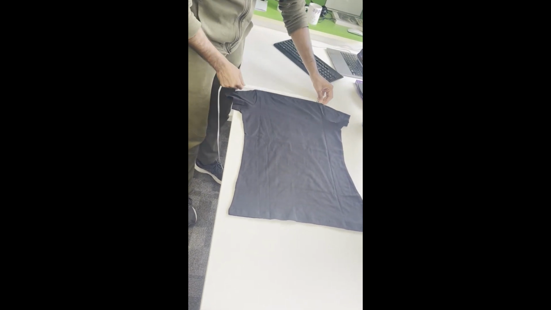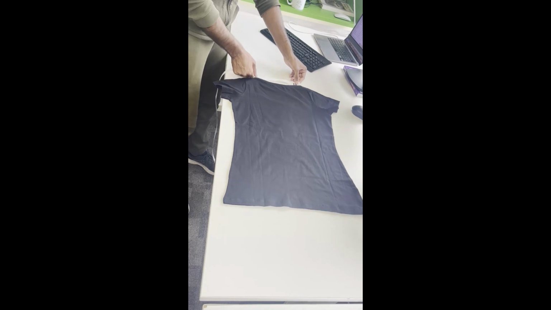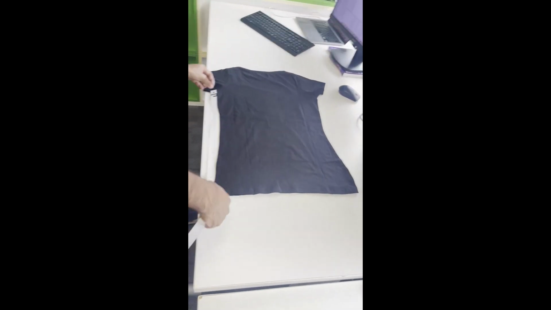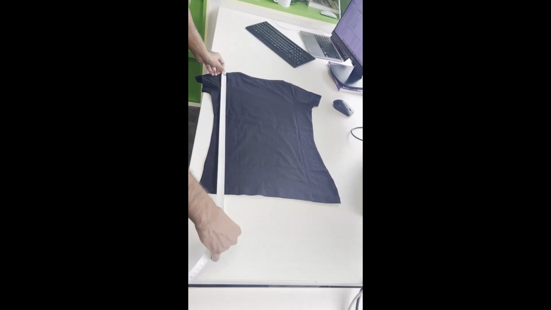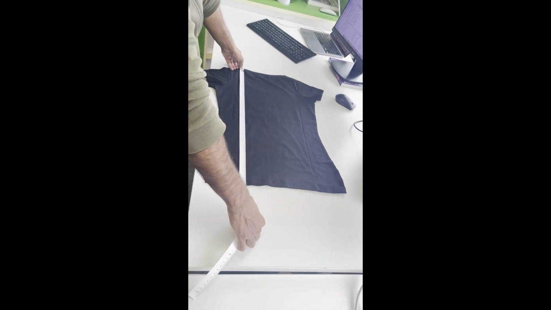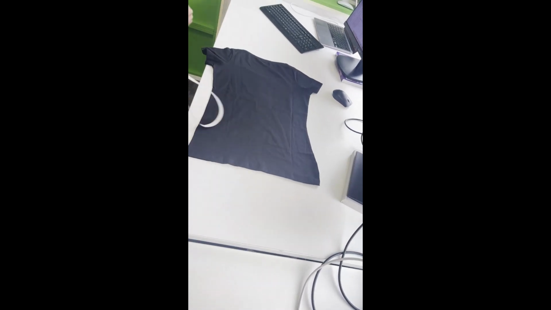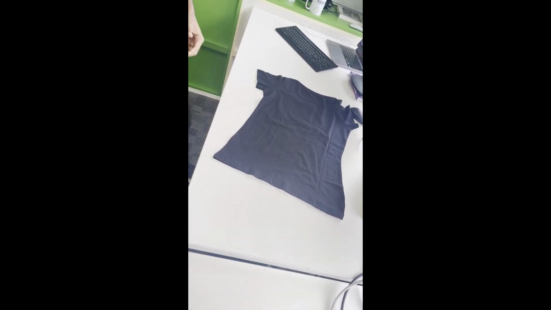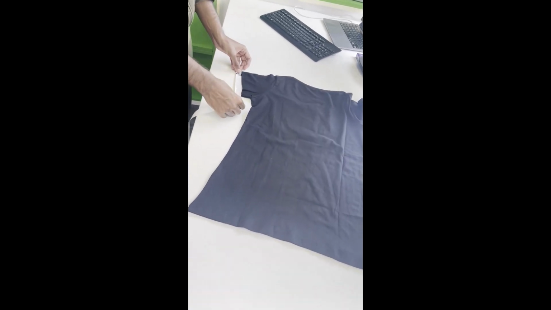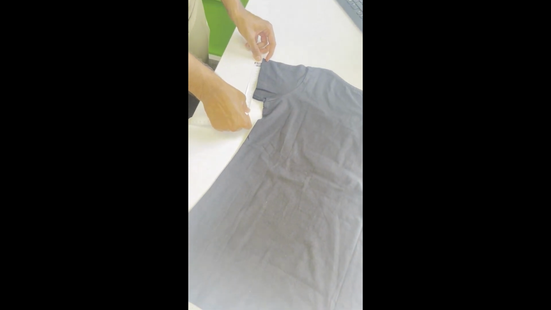During the measurements, don't forget to take a picture of the front and back. We will need this for the later steps. Now take measurements of the sleeve.